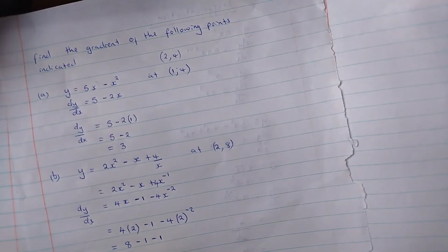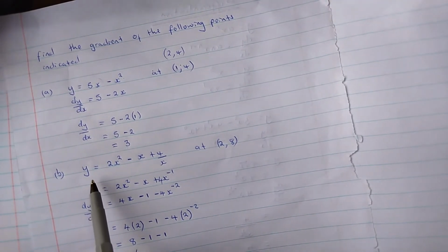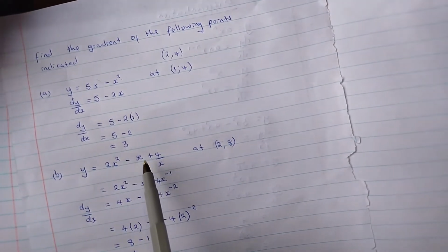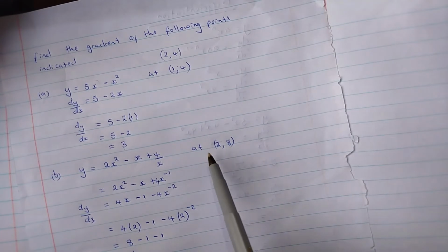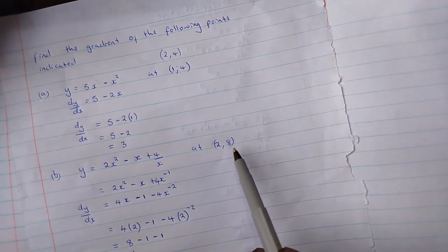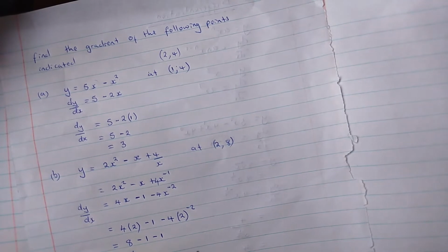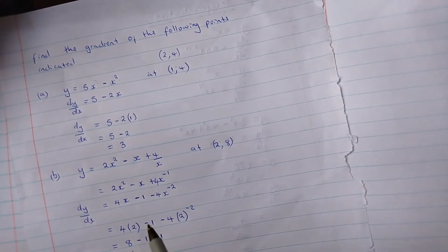Okay, so item B. We are given the equation of a curve y is equal to 2x squared minus x plus 4 over x at the point 2 and 8. We are required to find the gradient at this point. So we'll start by differentiating the curve.